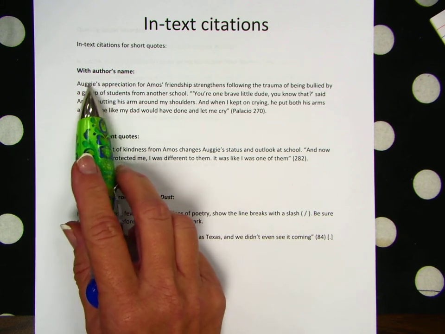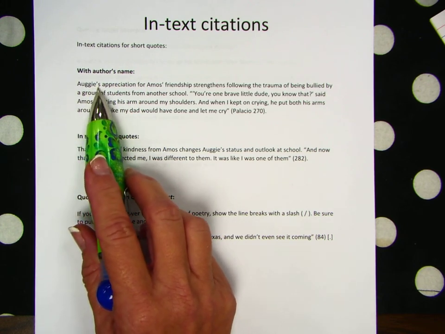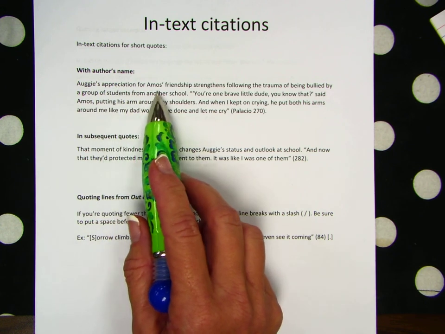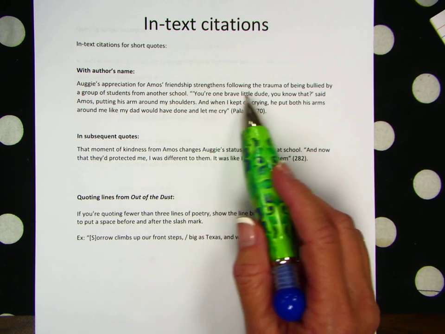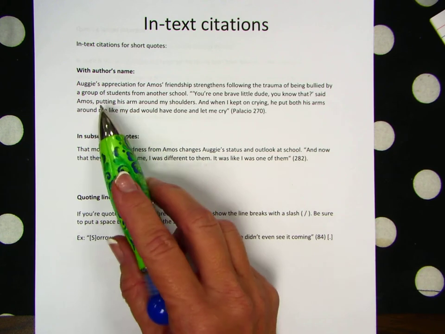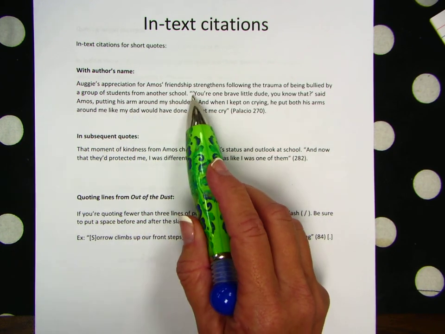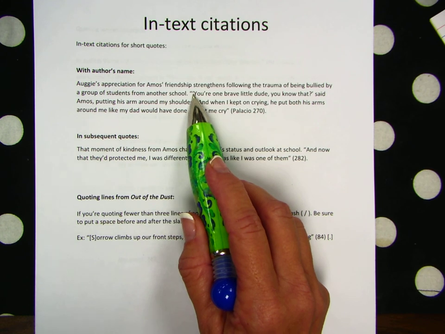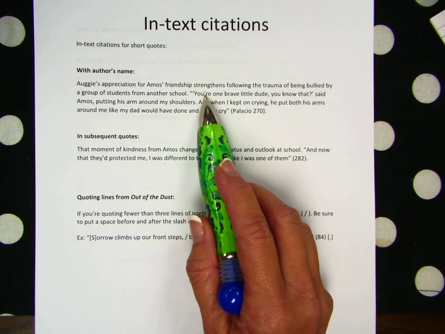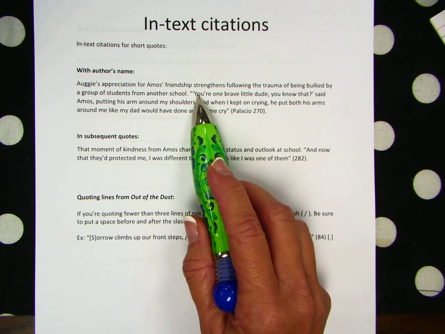So the point you're making, the P point, is Augie's appreciation for Amos's friendship strengthens following the trauma of being bullied by a group of students from another school. Then we have our quote, and because you will see there are 3 quotes, that tells you right away this is a character speaking. It's a quote within a quote.